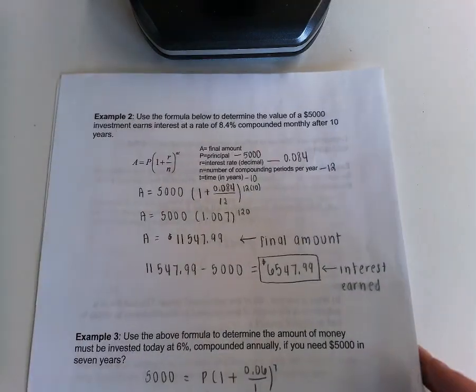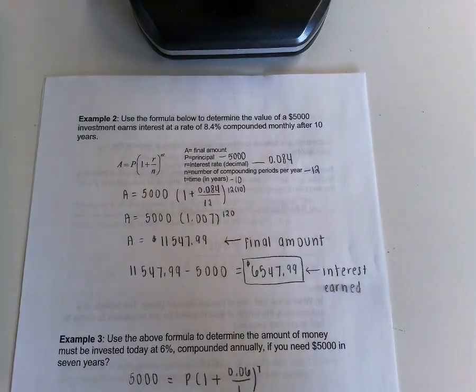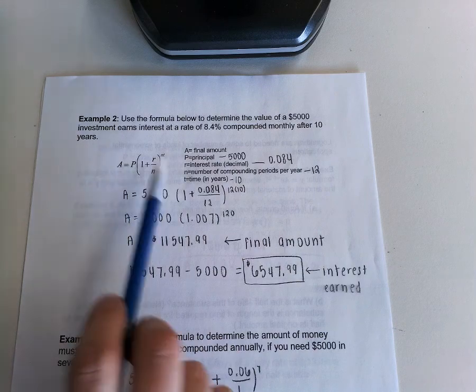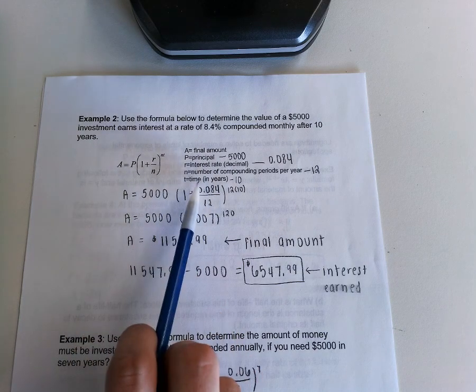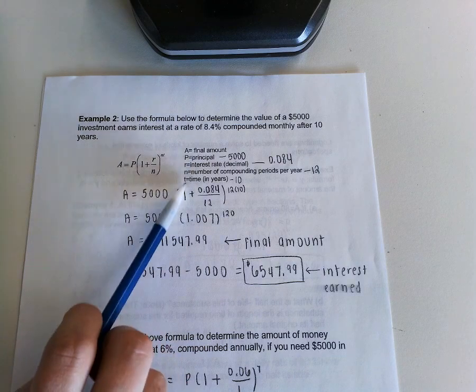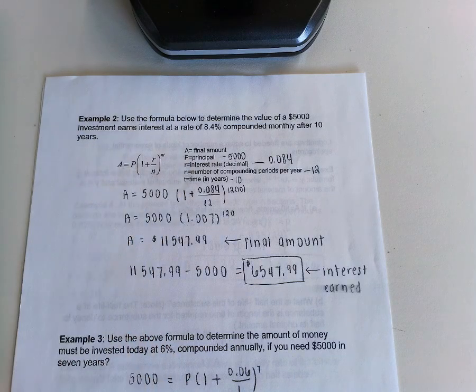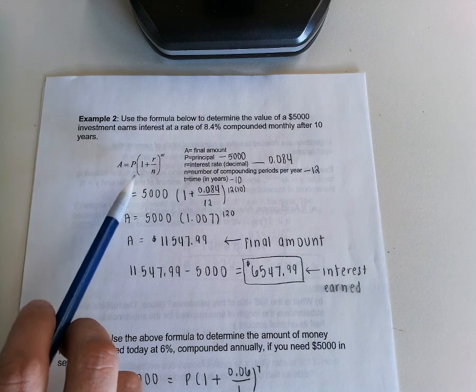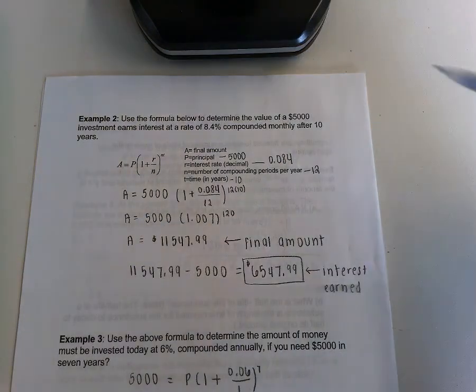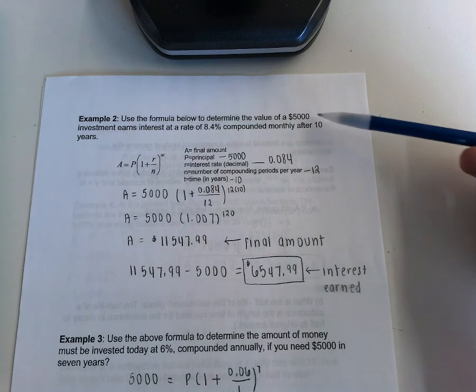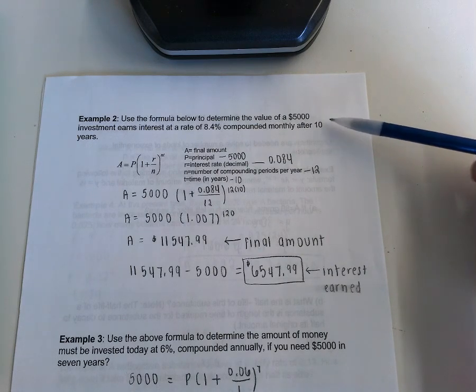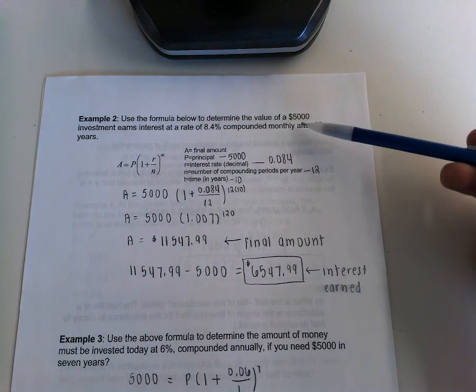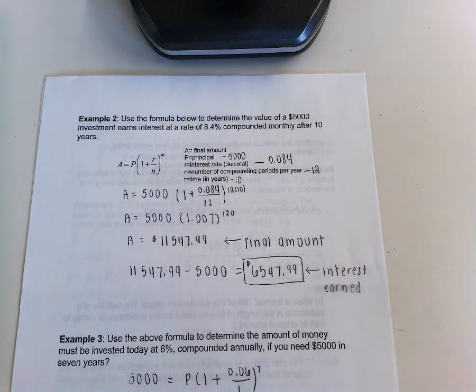The next question is a compound interest question. The thing to note is that you will always be given the formula that you need, as well as a description of the variables. You do not need to memorize this formula, and it's not on your formula sheet either. So here we're looking to determine the value of a $5,000 investment that earns 8.4% interest compounded monthly after 10 years. So this means that you're investing $5,000 and you're earning interest every month for 10 years.